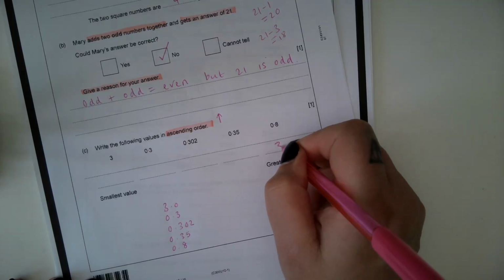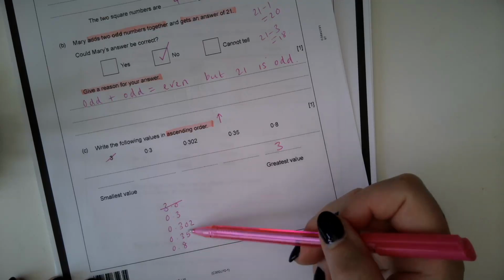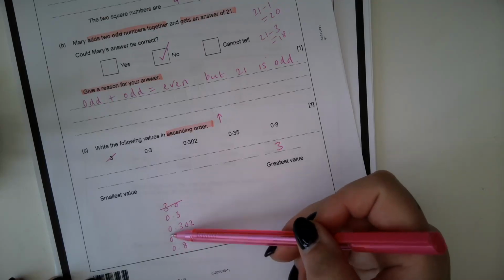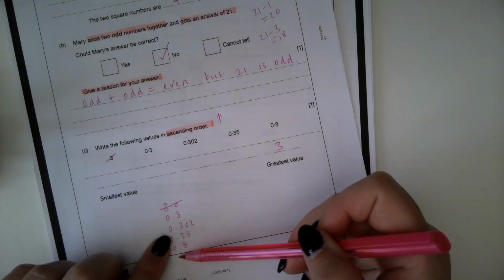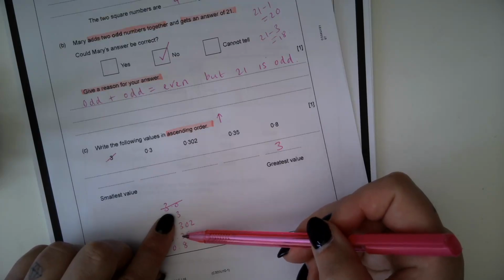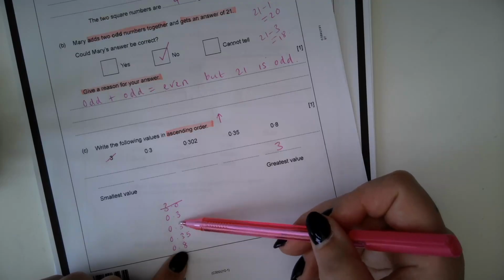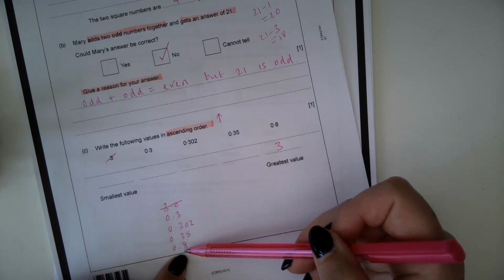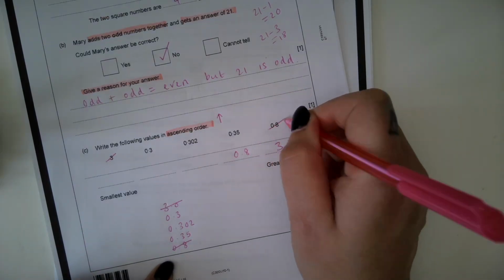So this is definitely going to be my greatest value. So I'm going to put 3 there as my greatest value and cross it off so I know that I've dealt with it. Now we're going to compare the numbers that are remaining. In the ones, the units column, we've got 0, so everything matches. We can't do much there. In this column, we've got 3, 3, 3, 8. So this is all in the tenths column. These 3 match in the tenths, but 8 is bigger. Okay, so 8 tenths is bigger. So 0.8 is going to go there. So let's get rid of that one.